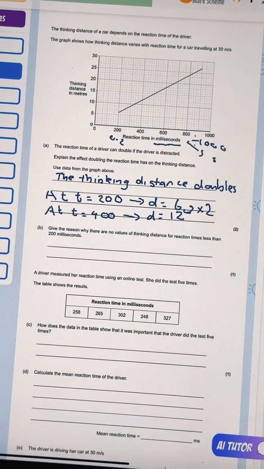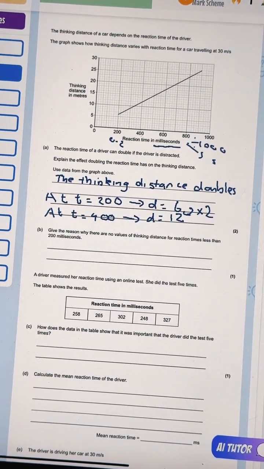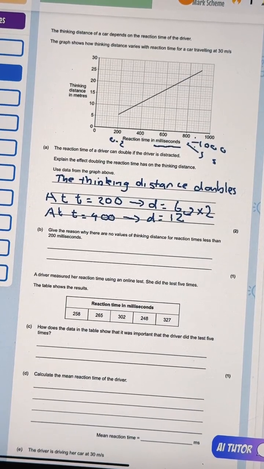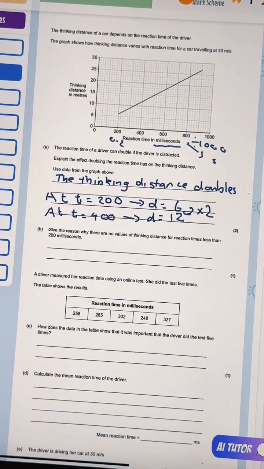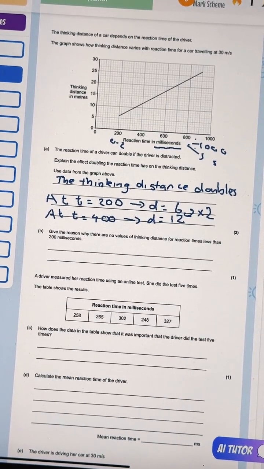It's a decent answer. You can't necessarily assume that that's the case, but you're thinking the right thing, that people aren't really going to be able to react any time faster than that. It's not likely that someone's reaction time is going to be faster than 200 milliseconds.